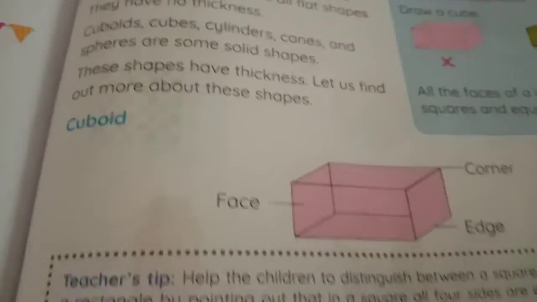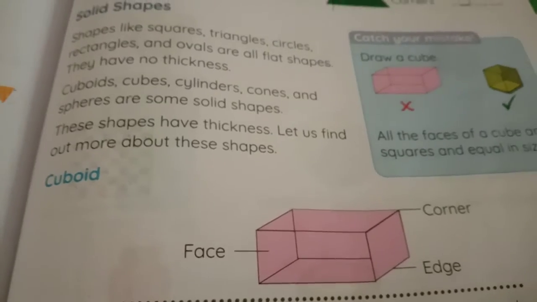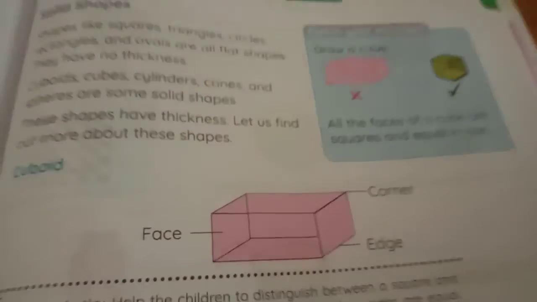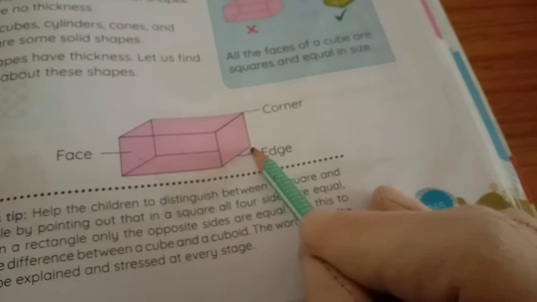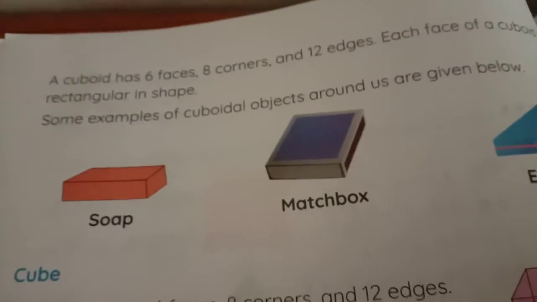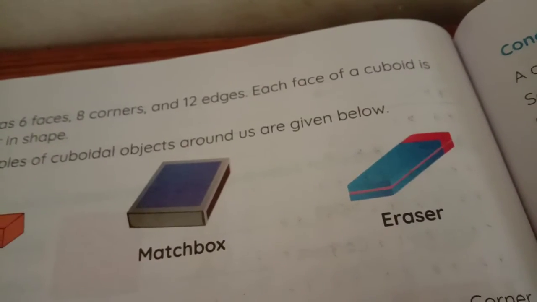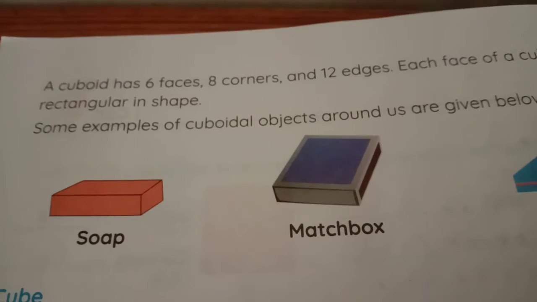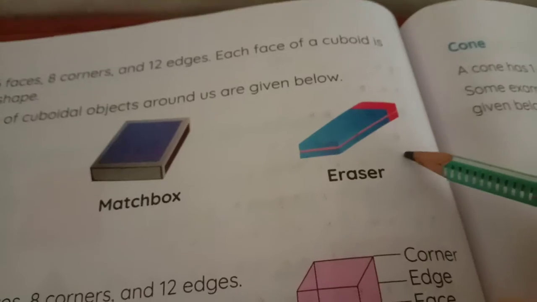Now we have to start with the cuboid. A cuboid has faces, lines called edges, and points called corners. A cuboid has 6 faces, 8 corners and 12 edges. Each face of a cuboid is a rectangular shape. Some examples are given here: a saw, a matchbox and an eraser.